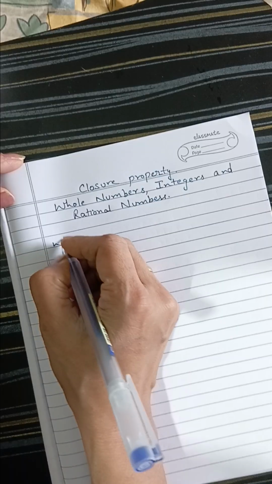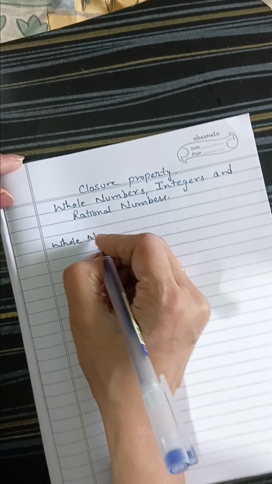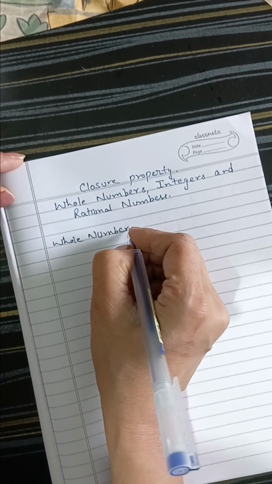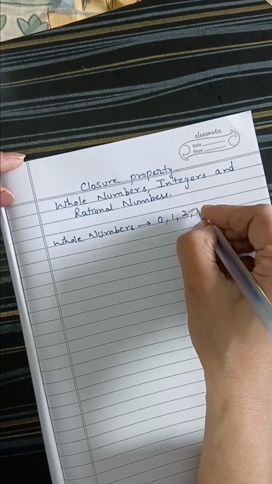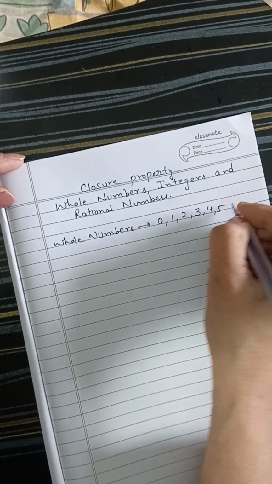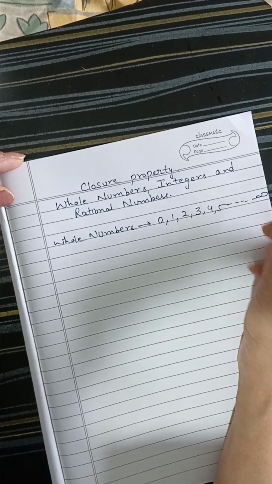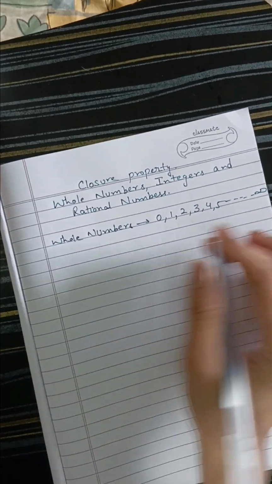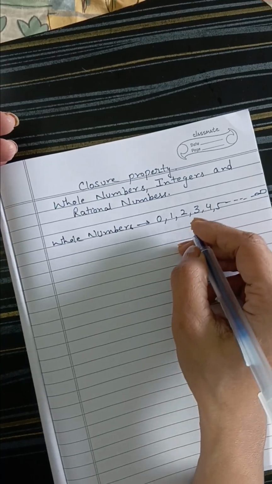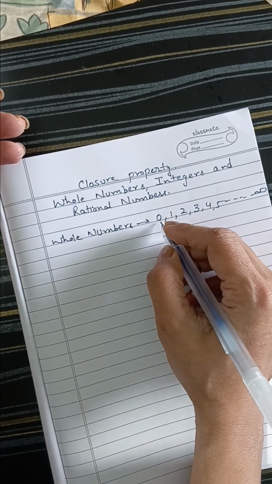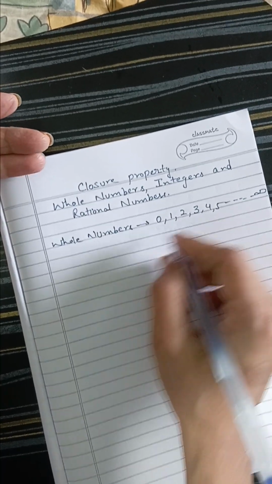First of all, what are the whole numbers? होल नंबर्स क्या होते हैं? 0, 1, 2, 3, 4, 5, इनफाइनाइट। बहुत सारे नंबर्स इनफाइनाइट जिनका कोई काउंट नहीं है, वो सारे होल नंबर हैं. ऑल द नंबर्स स्टार्टिंग फ्रॉम 0 टू इन्फिनिटी are the whole numbers.